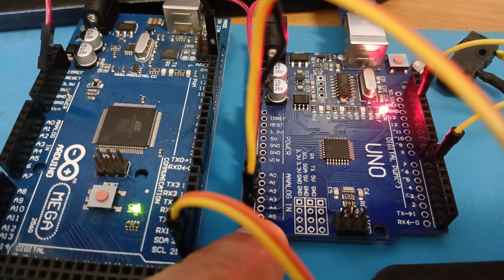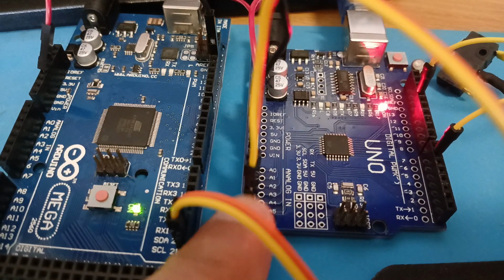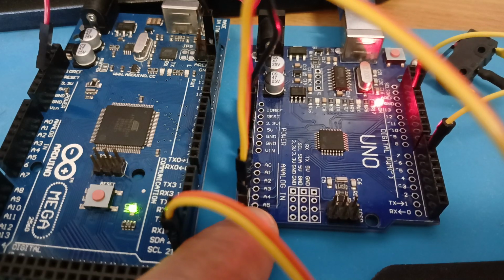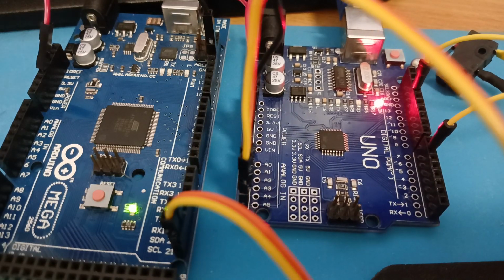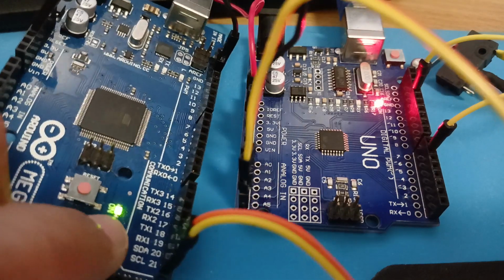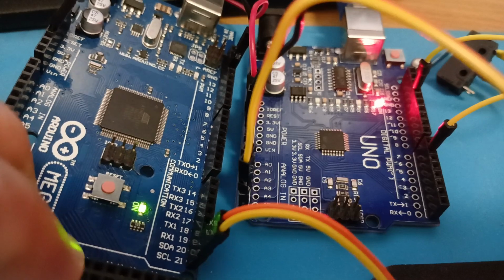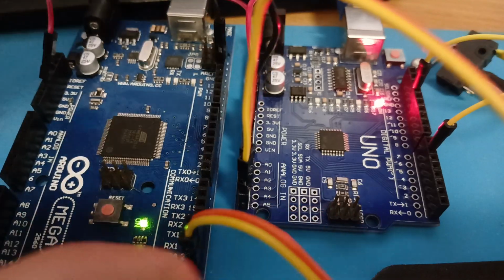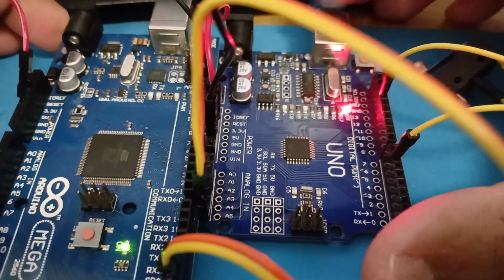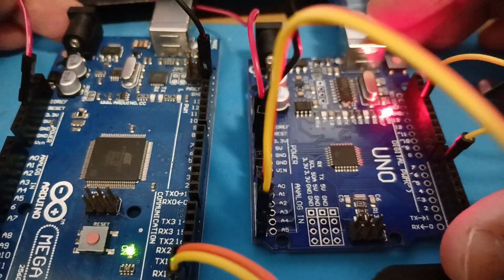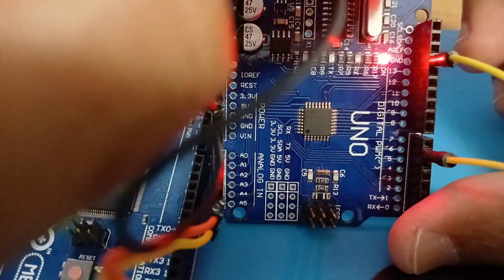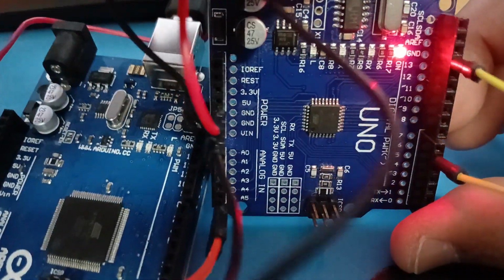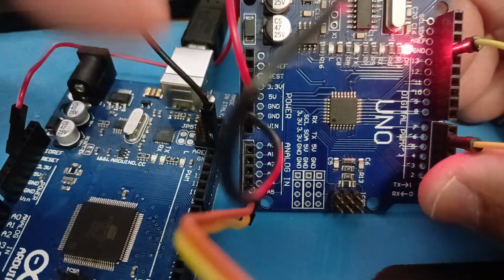Now let's talk about the wiring. You will need to connect A4 on the Uno to SDA. You can see A4 is connected with the orange cable, and on the Mega it goes to pin number 20, where it is written SDA. Then the same for SCL: on the Mega pin number 21, and on the Uno A5. Also these boards have SCL and SDA pins here. You can connect there too, but this is nearby, that's why I connected here.